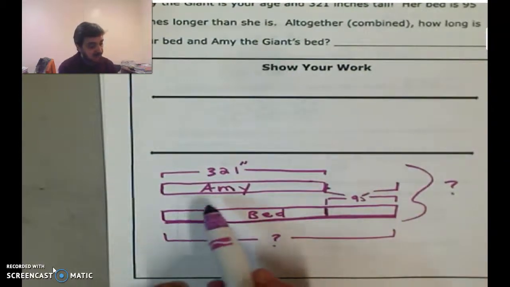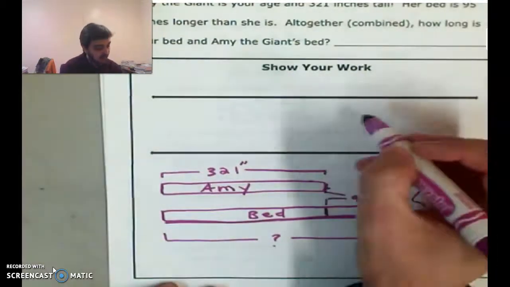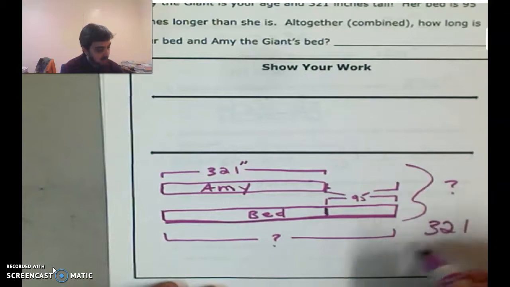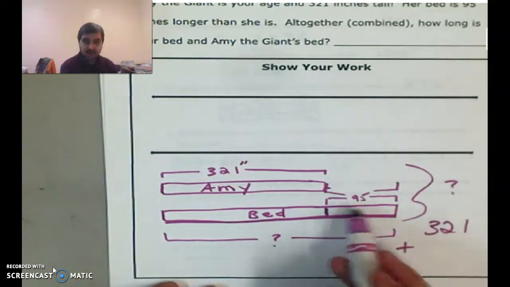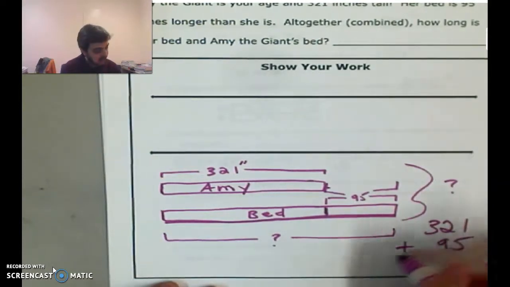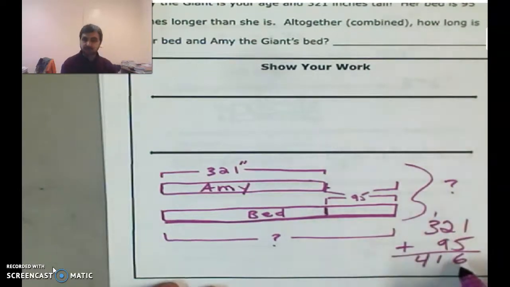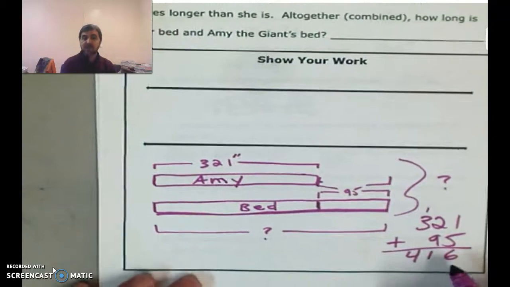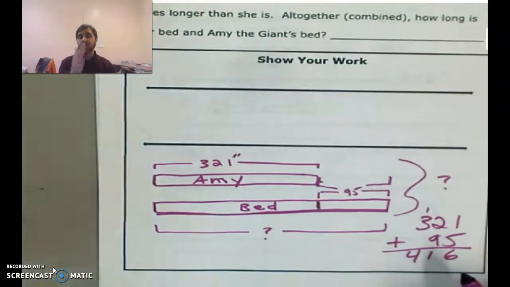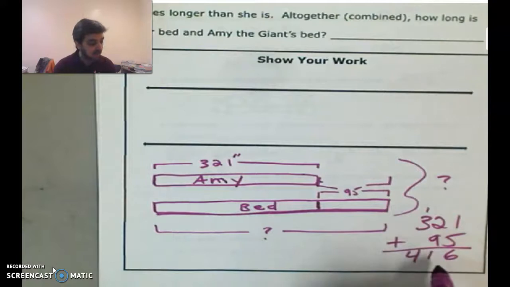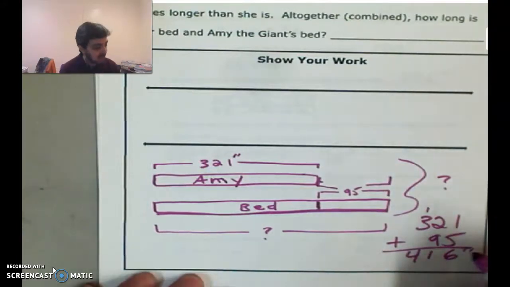So you can see that if we add 321 plus the 95 more inches, what does that end up being? 416. Okay? And then you would have to add that to the length of your bed. All right? And then you would get your answer. I don't know how long your bed is, so I can't tell you the ultimate answer. But Amy's bed would be 416 inches.